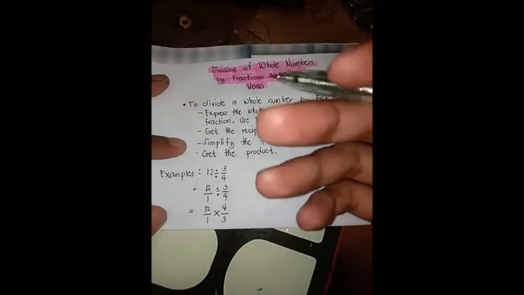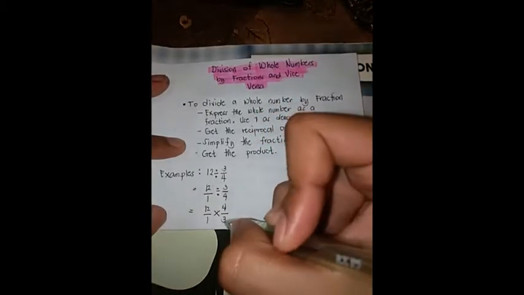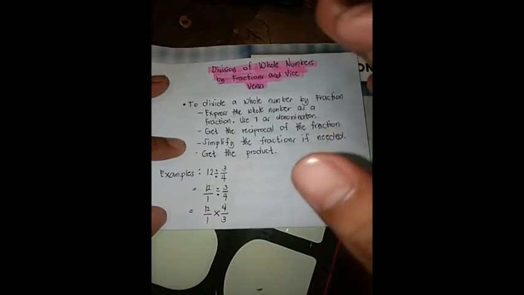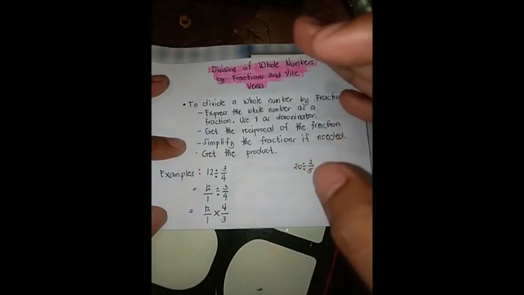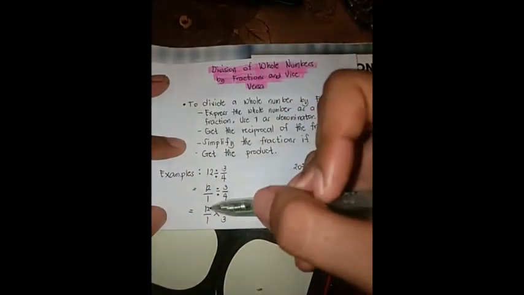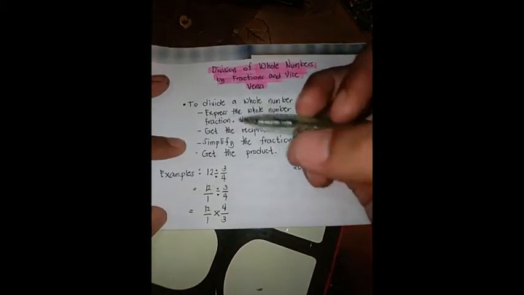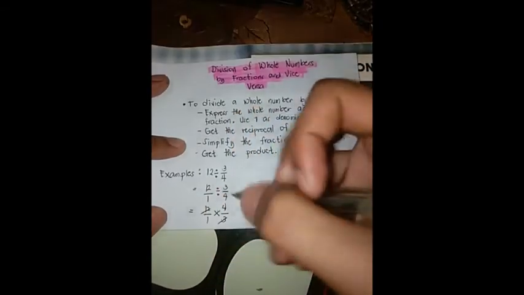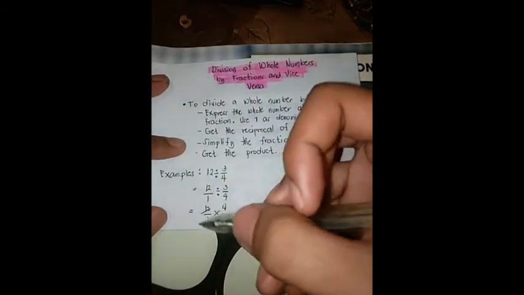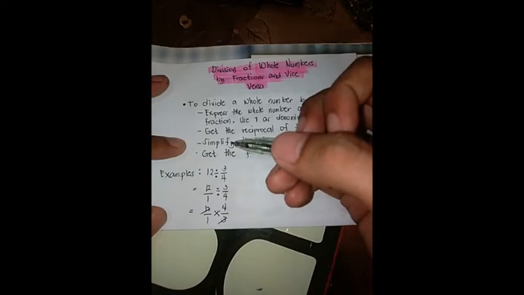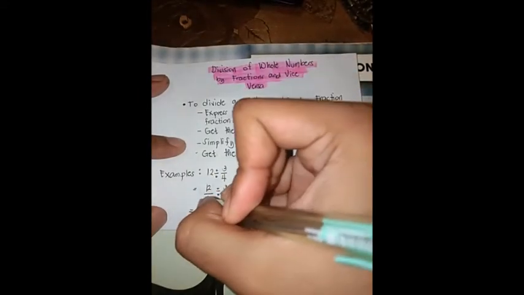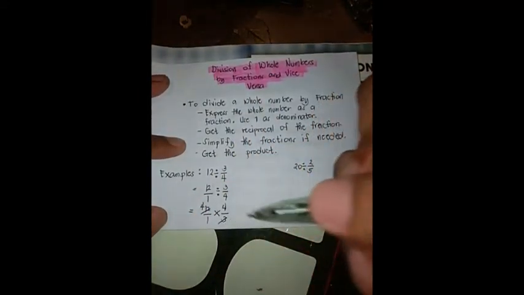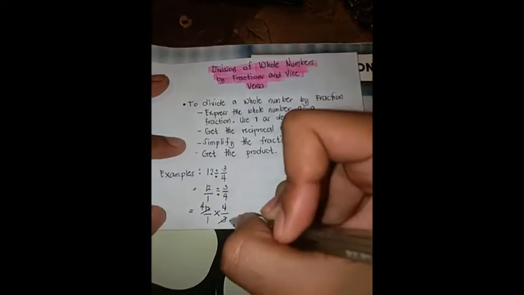Using the cancellation method, mas napapadali natin yung pag-multiply ng fraction. 4 and 1, hindi siya pwedeng gamitan ng cancellation method, but the 12 and 3 is pwede, by number 3. So, 12 divide 3, we have here 4. And then 3 divide 3, we have here 1.